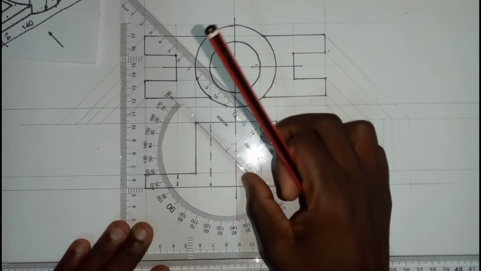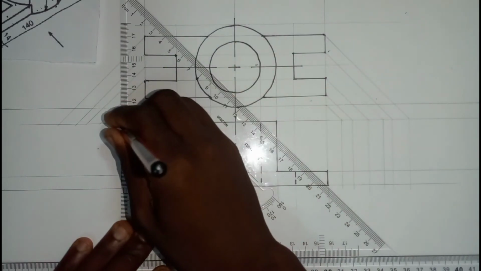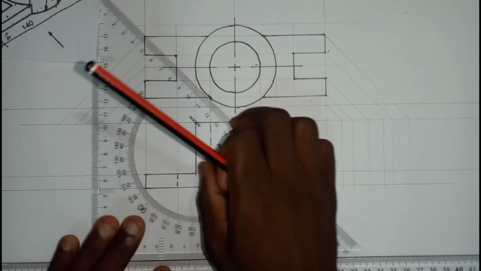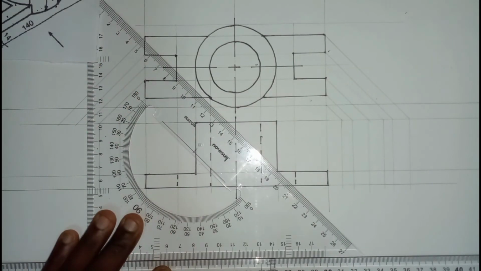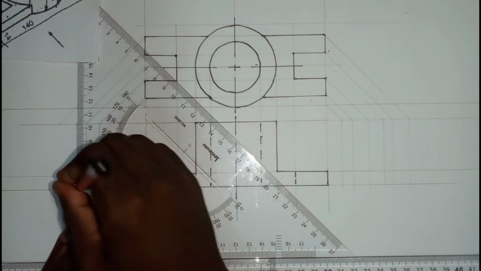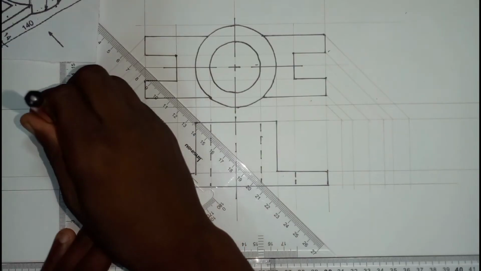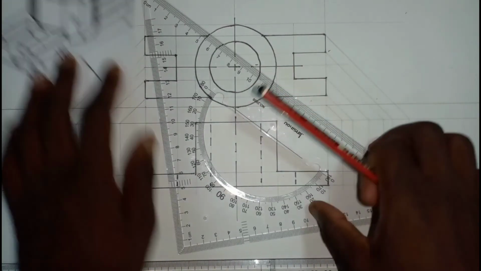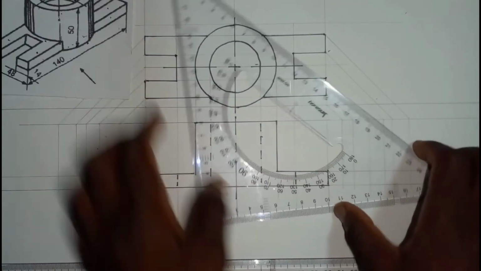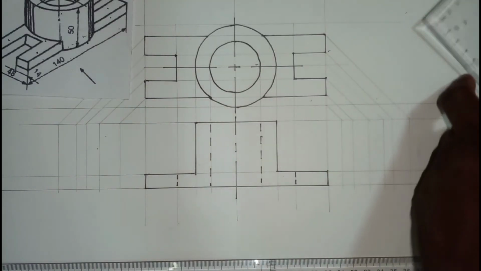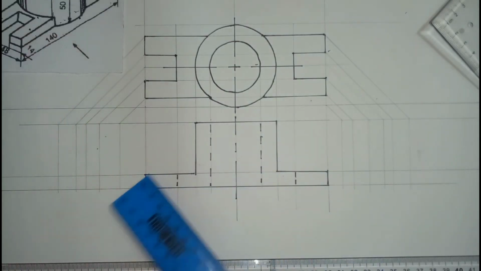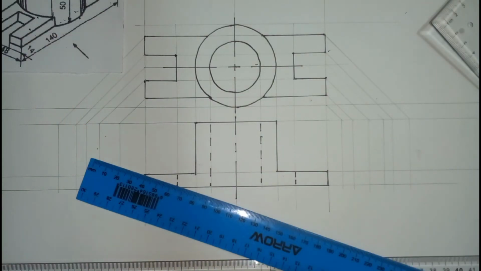You can use a compass to do this one, but I just prefer using a set square. So that means we're not going to measure anything since we already have all the measurements. That is the advantage of projecting this line.